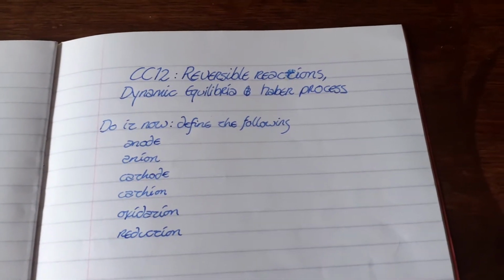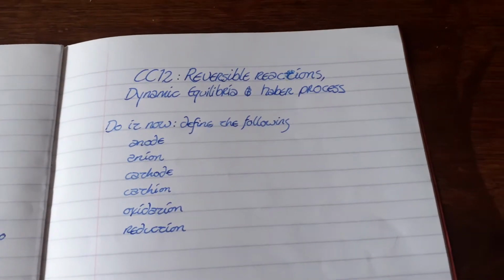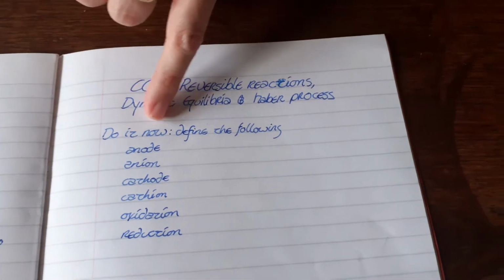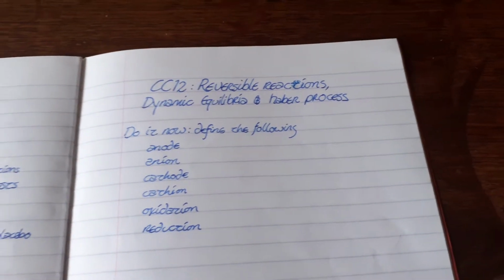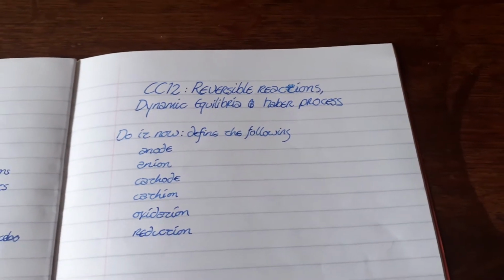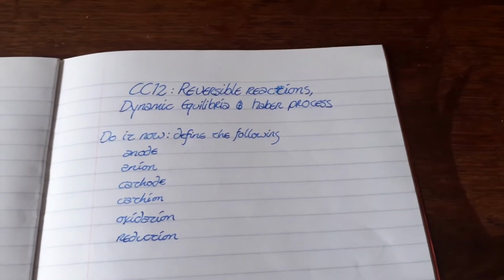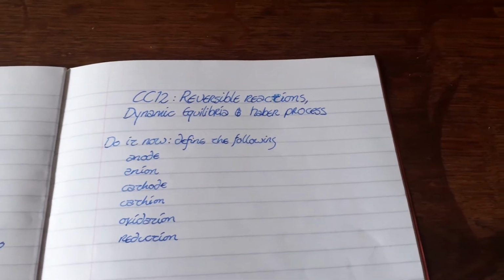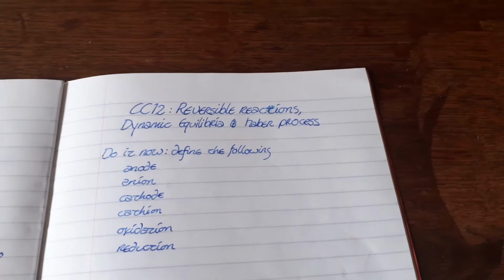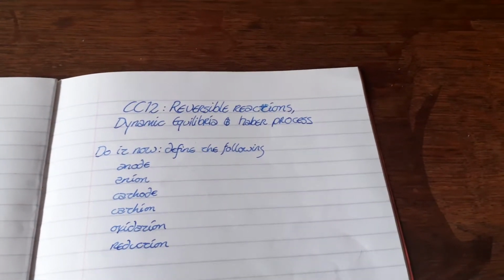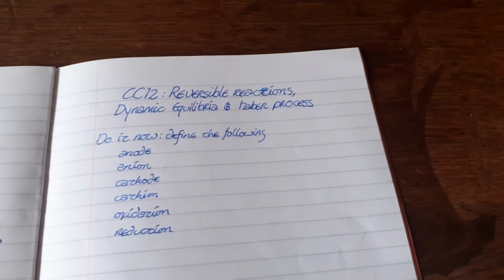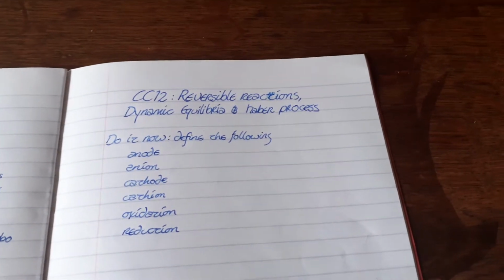So what I'd like you to do now is 1, calm down, 2, do the do it now task. I want you to define the following words as a really good revision. Don't forget, if you're doing higher tier, oxidation and reduction may need an extra definition. So just in case you can't read it, your words are anode, anion, cathode, cation, oxidation and reduction. So pause the video and define those now.